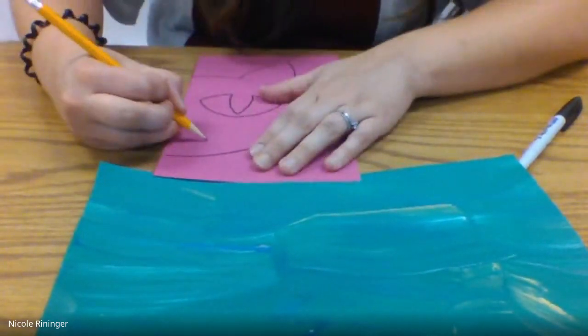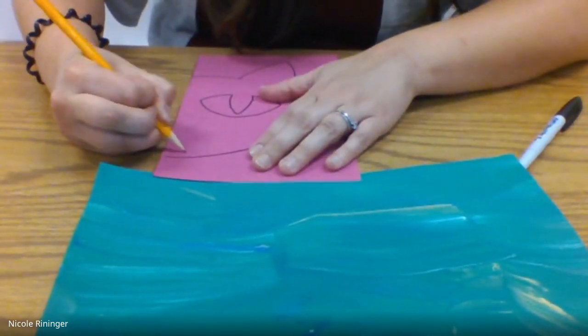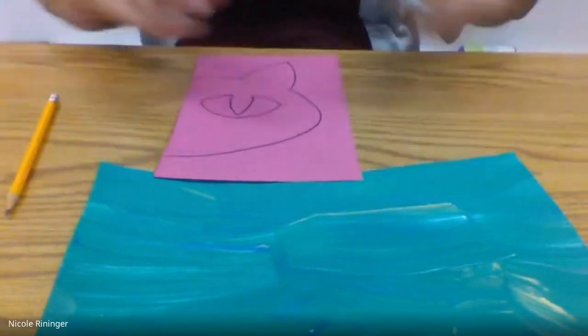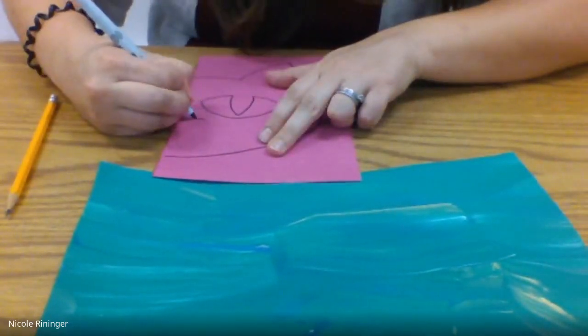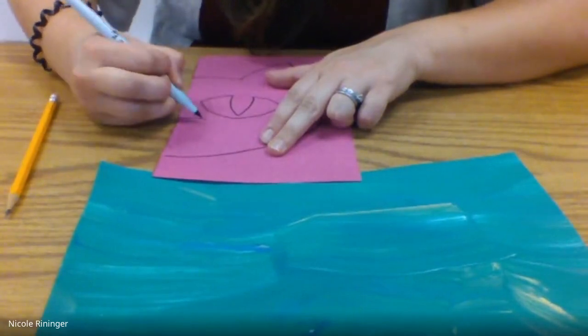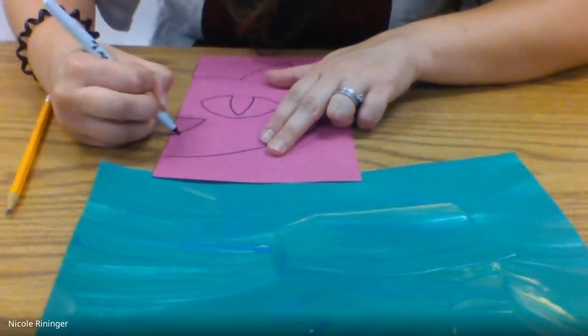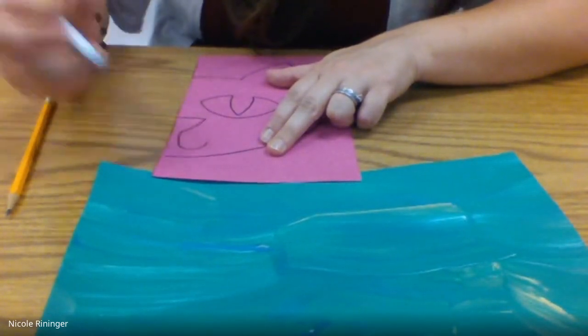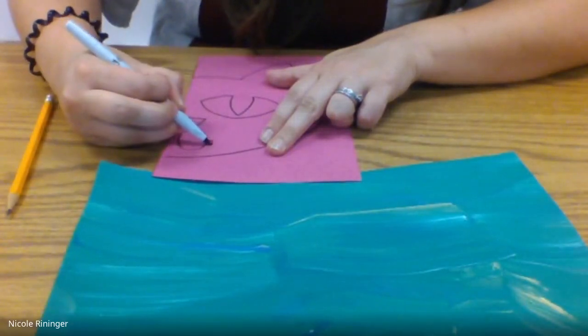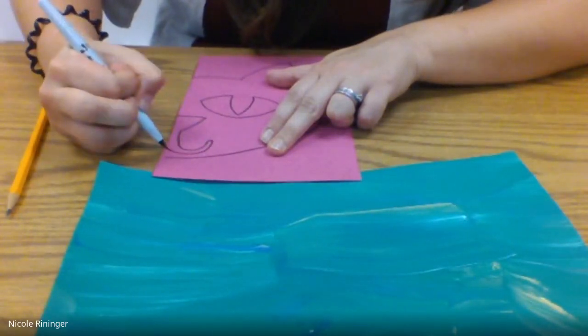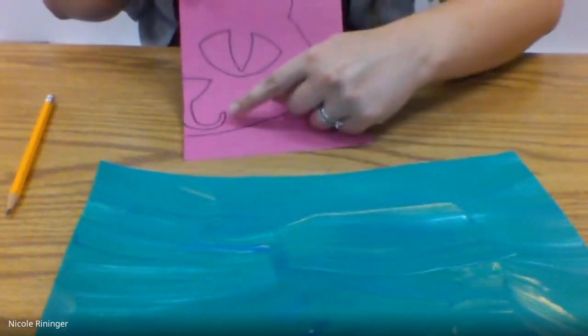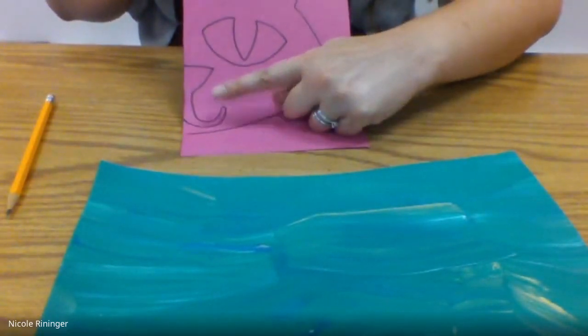Okay, and then I'm going to go back and trace around it to bubble it out so I can cut it. So I'm going to trace up with marker so you can see it a little bit better. So here's the nose. I went down and around, and then I went and bubbled it out so I can cut it. See how I did that? How it makes a shape now instead of just being a line. That's important.